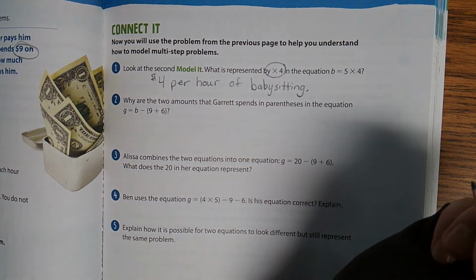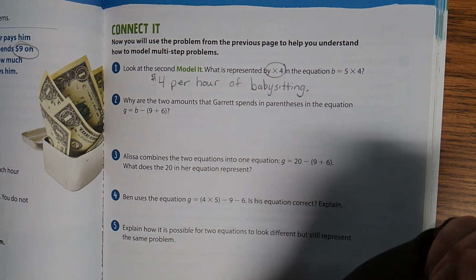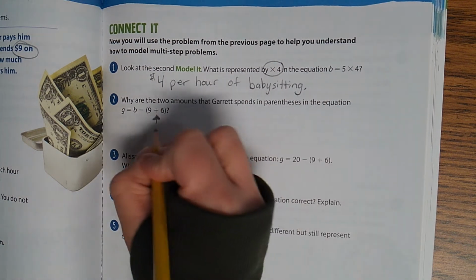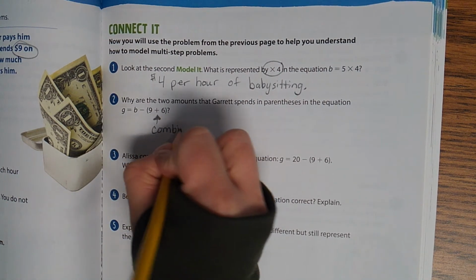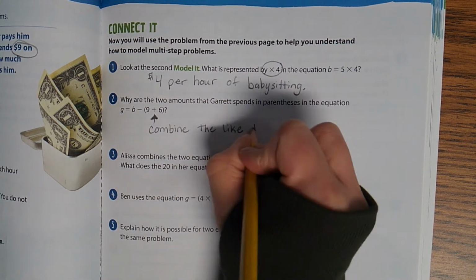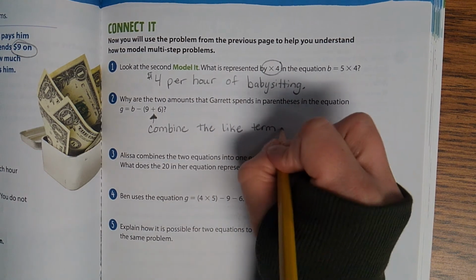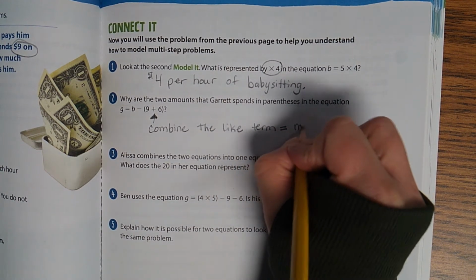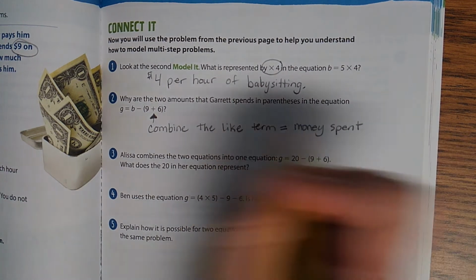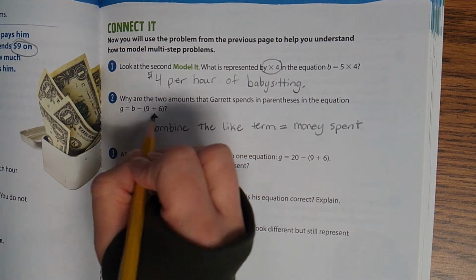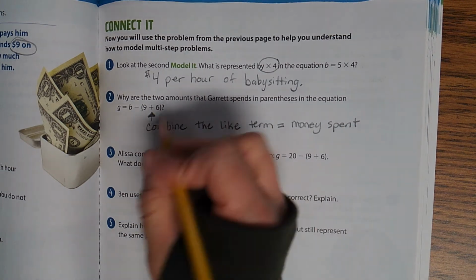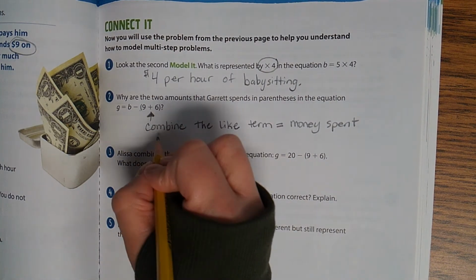Okay. Why are the two amounts that Garrett spends in parentheses in the equation? They're in parentheses right here because you have to combine the like terms. These are the same. They represent the same thing, money he spent. And they have to be in parentheses because you have to add them before you subtract. You can't just put a plus sign there. So they're in parentheses because you have to add before you subtract.